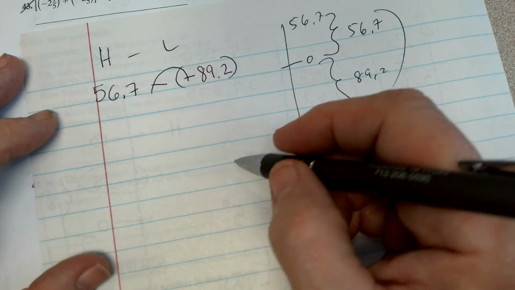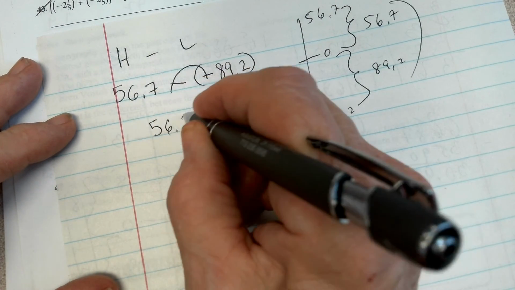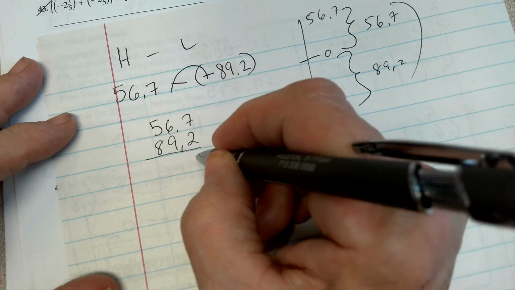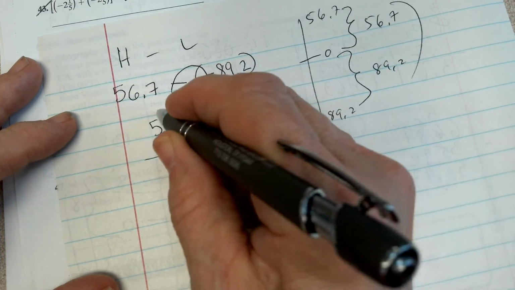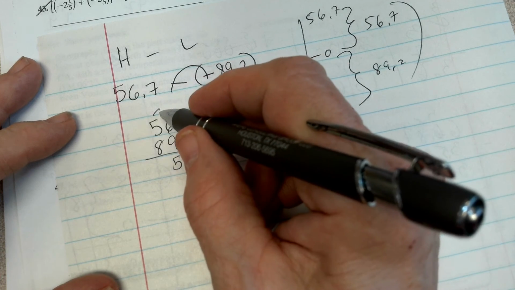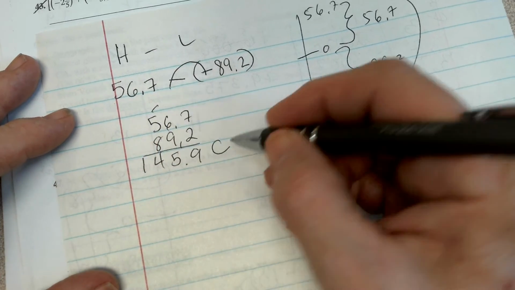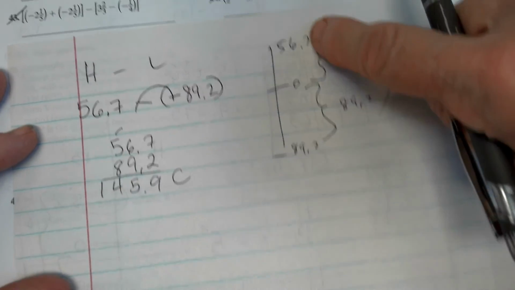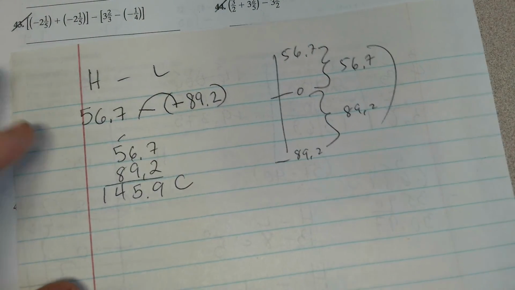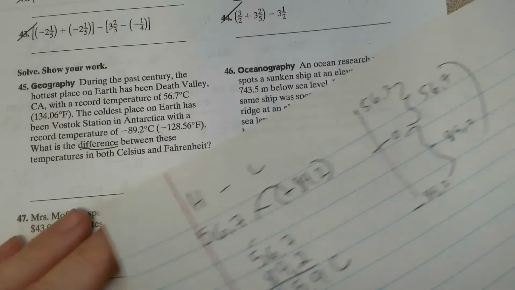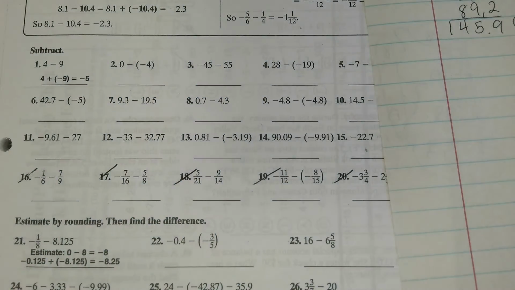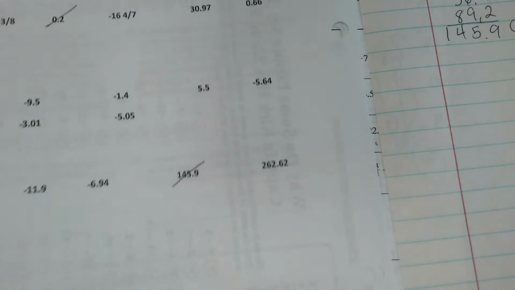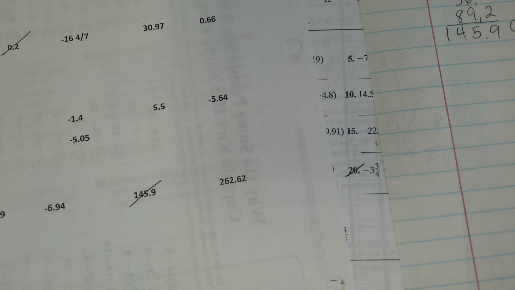So I don't think I could do that in my head. Maybe I can. I could if I tried. So that's going to be 8, 9, 14. So the difference, to get from here to here, is 145.9 Celsius. And is that answer on there? I want to make sure I'm not lying. Okay. So here we go. Alrighty. Let me see what time it is.